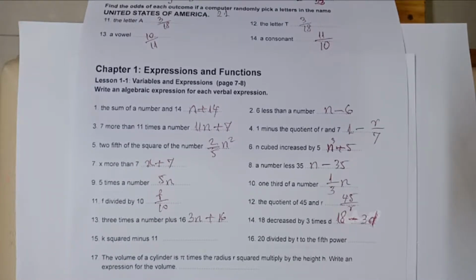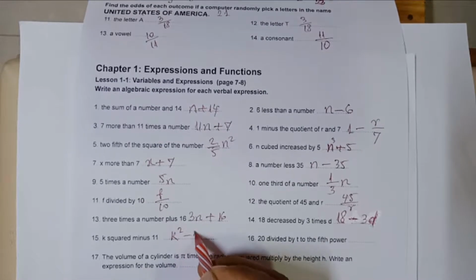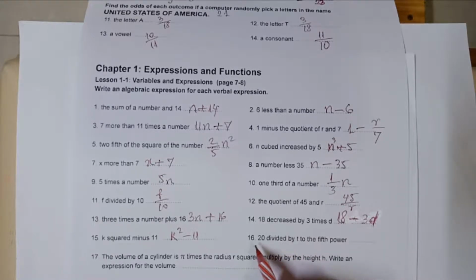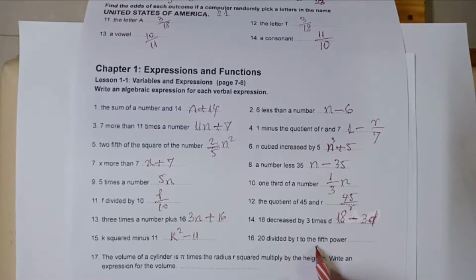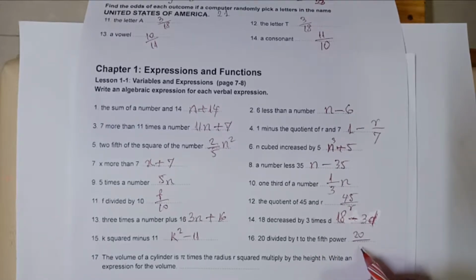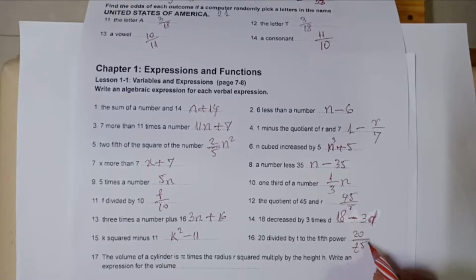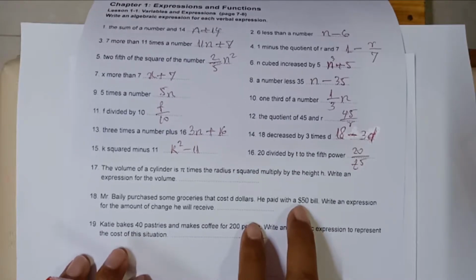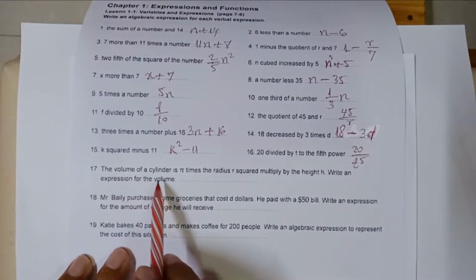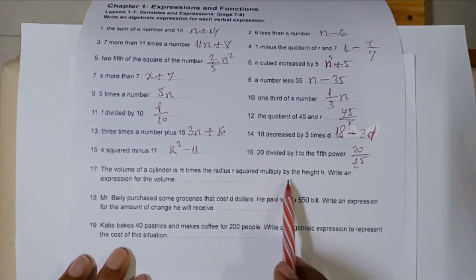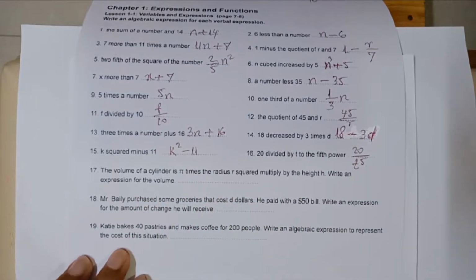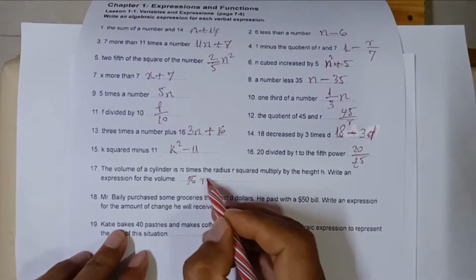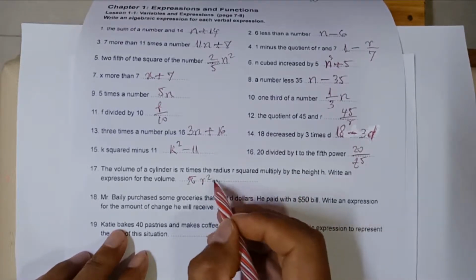Then number 15, you have k squared minus 11. For number 16, you have 20 divided by t to the 5th power. So 20 divided by t to the 5th power. Let's move on. 17. The volume of a cylinder is pi times the radius r squared multiplied by the height. Write the expression for the volume. Then you have pi times the radius squared multiplied by the height.